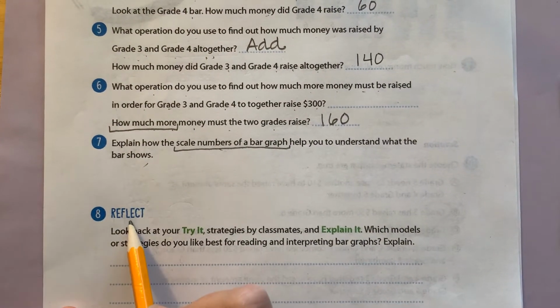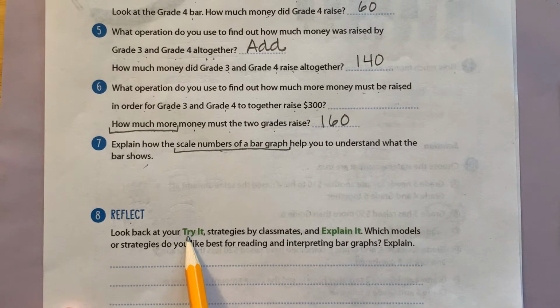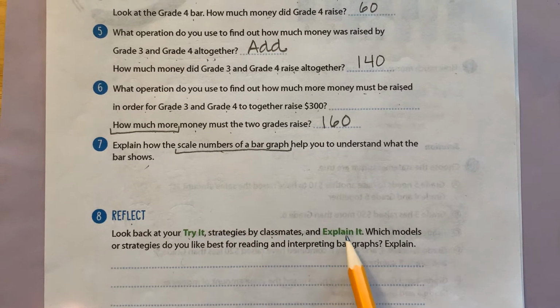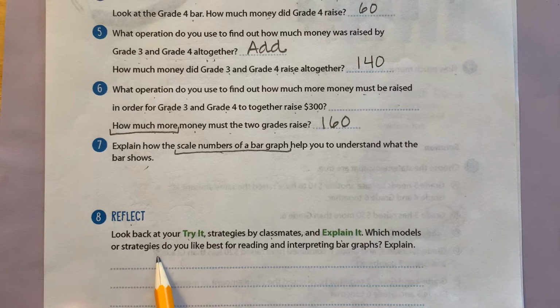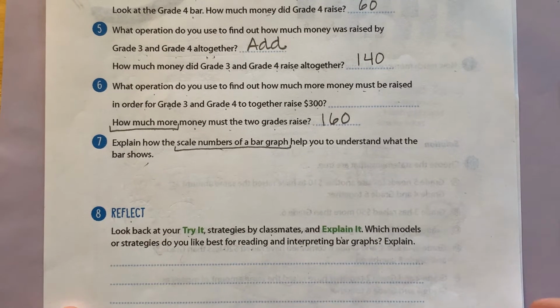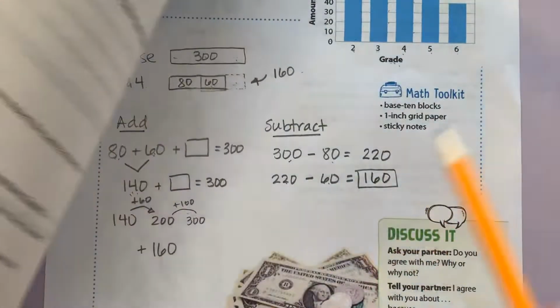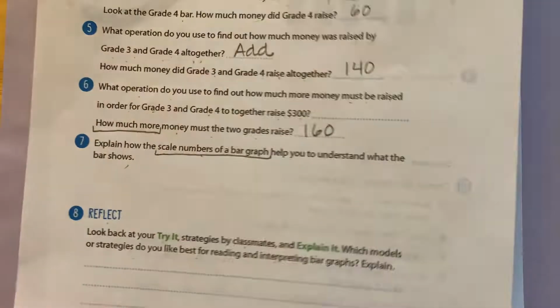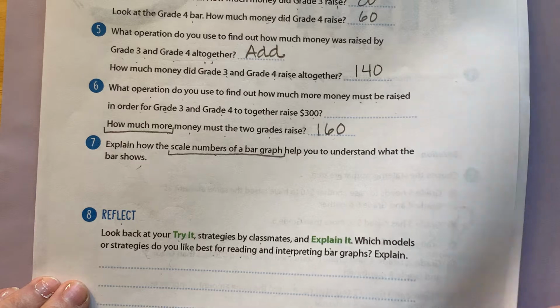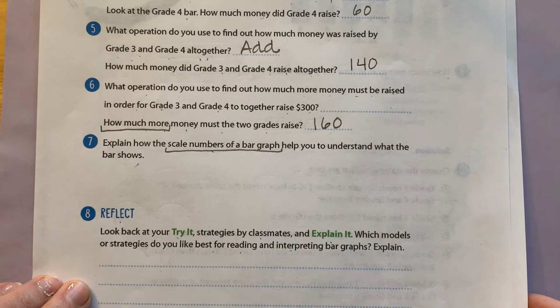Now go ahead and reflect. Look back at our Try It, Strategies by Classmates, and explain it. Which model or strategies do you like best for reading and interpreting bar graphs? How did you like solving this problem? Take a few minutes and solve it. Pause the video if you need to.